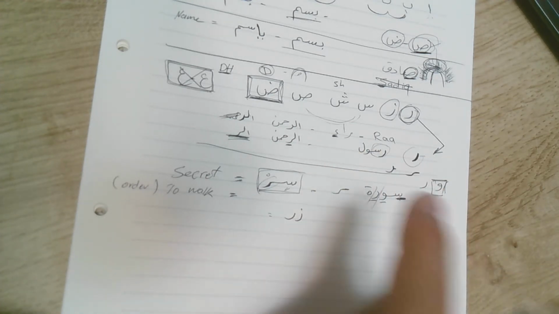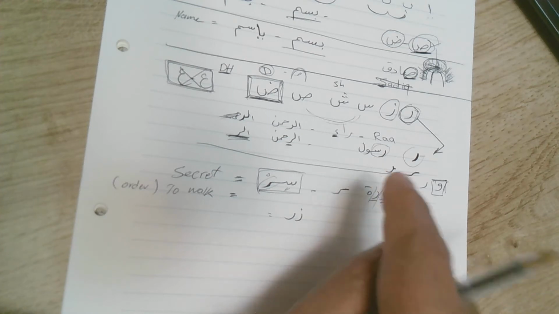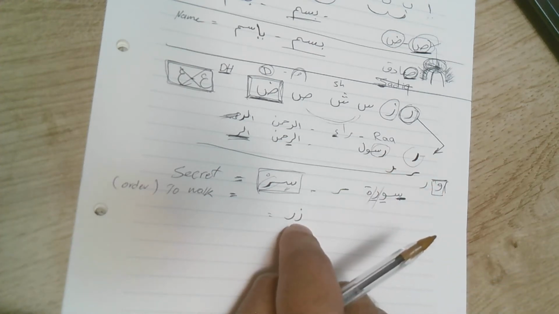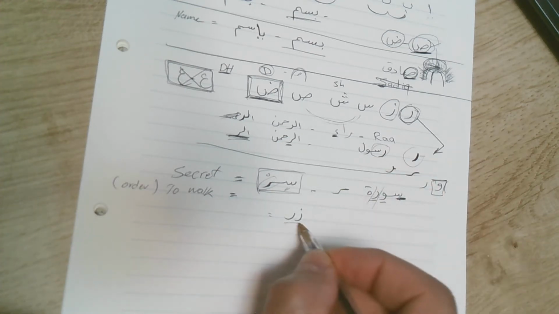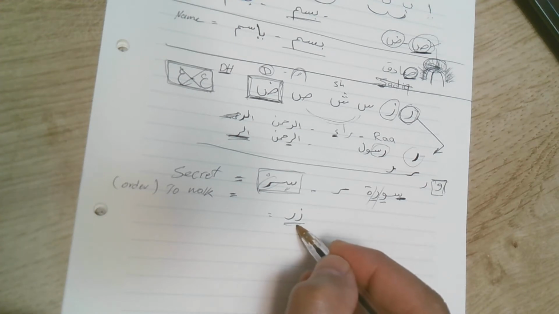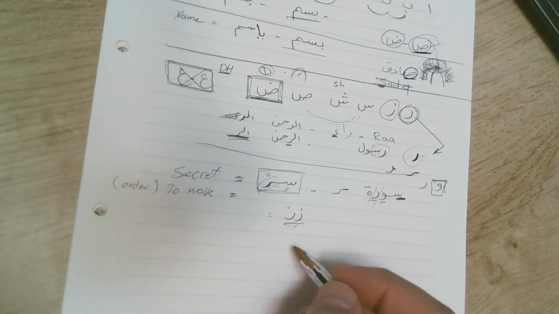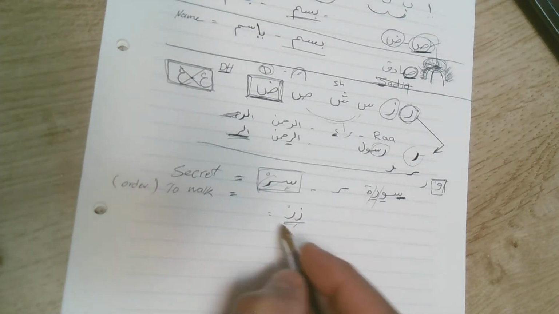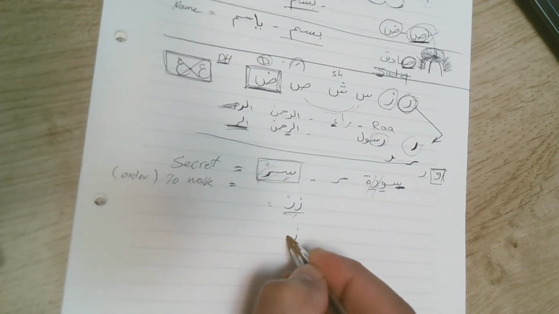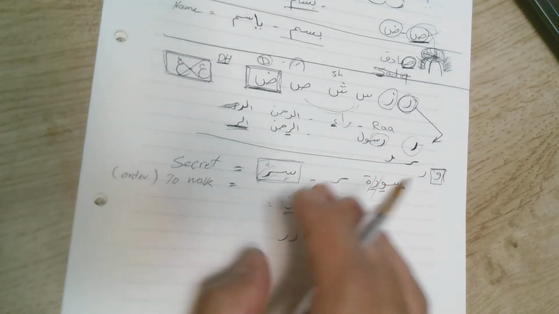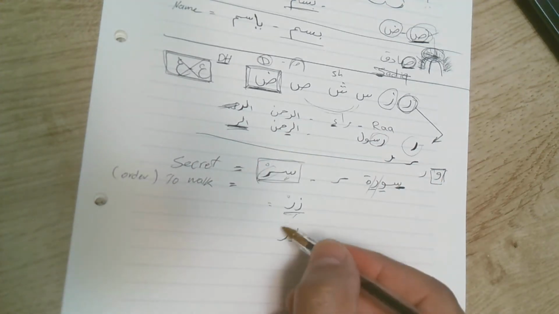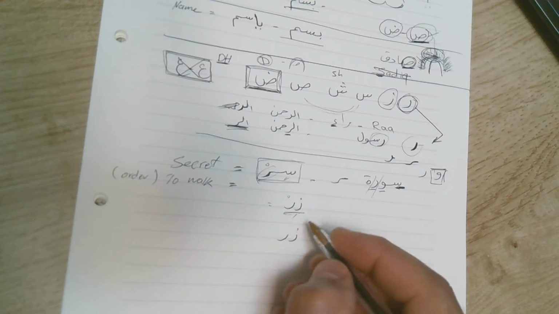So push a button, push the zir, or the button of the shirt, zir. Obviously with kasra and sukun, zir. Don't focus a lot on the meanings now, just focus on the letter, but this is additional.